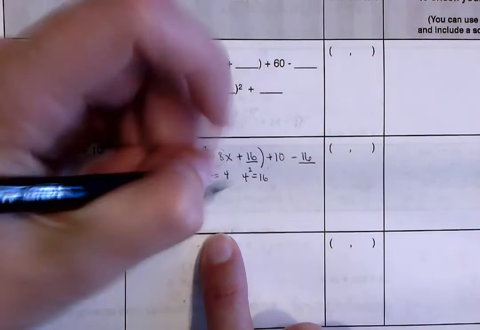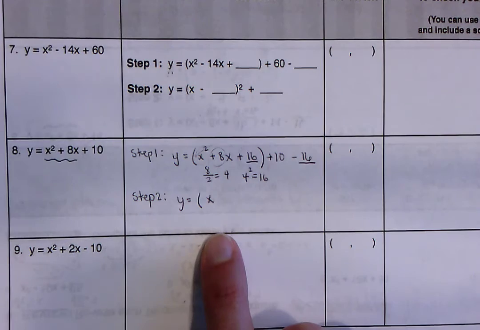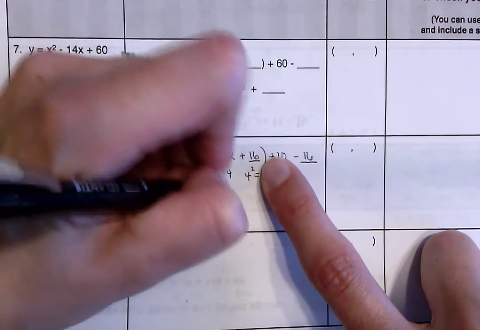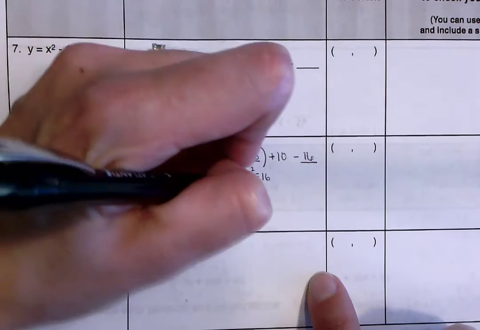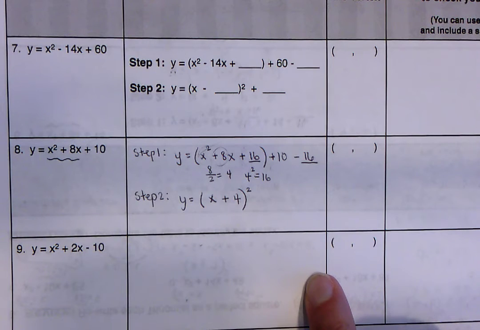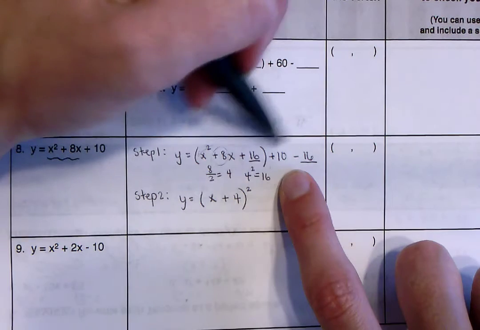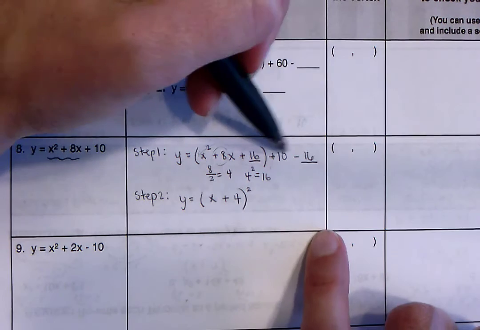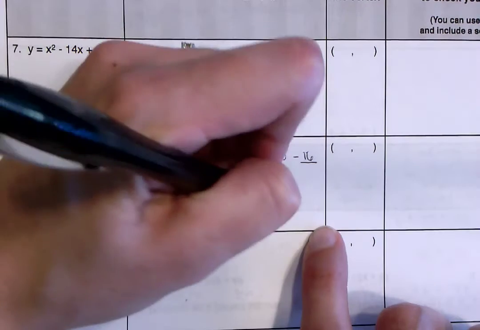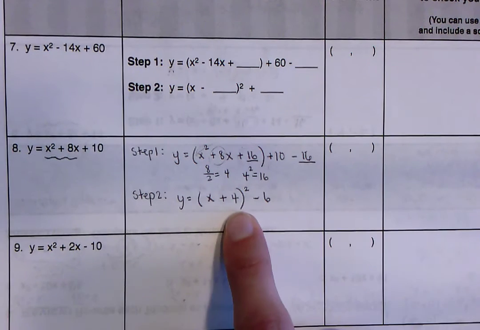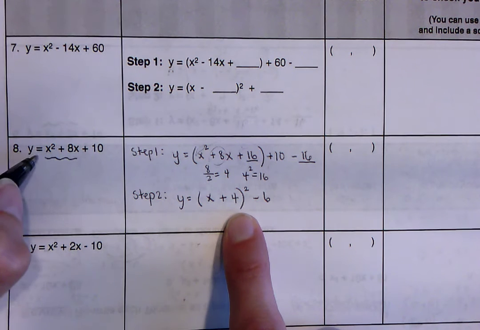Square rooted is just x, because x times x is x squared. And then again, the square root of 16 is a +4, so we say +4, and that's squared. Okay? And then we're going to try to figure out what the number is out here. 10 minus 16, that's a -6.